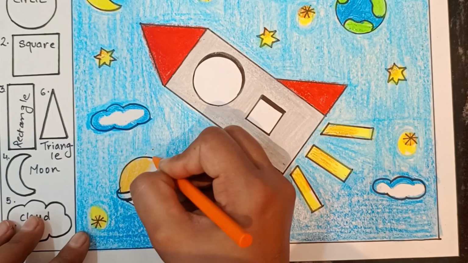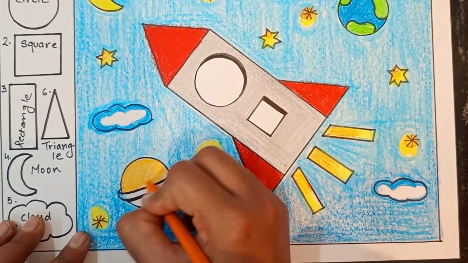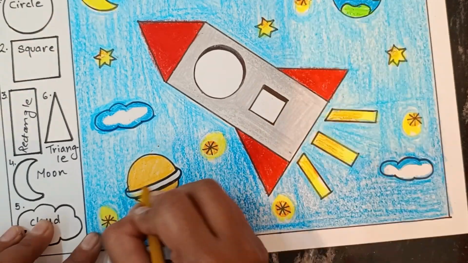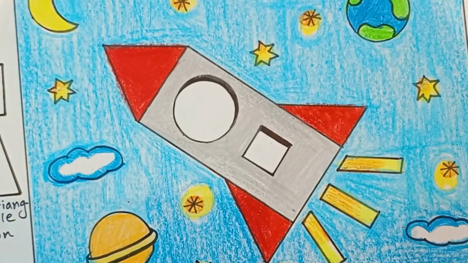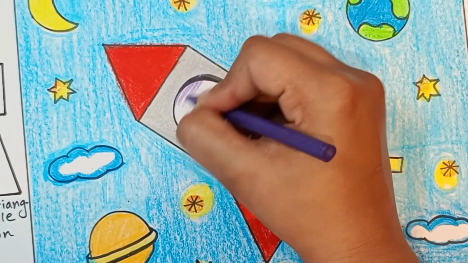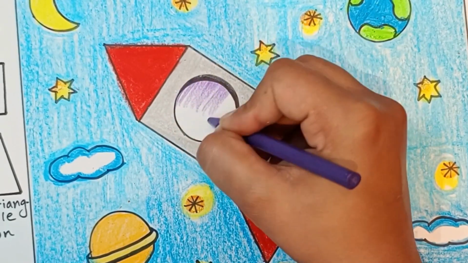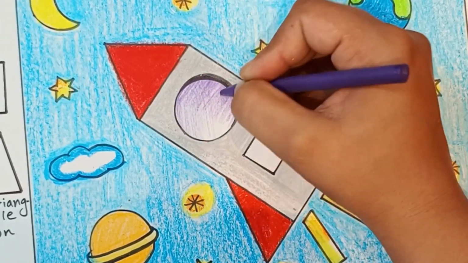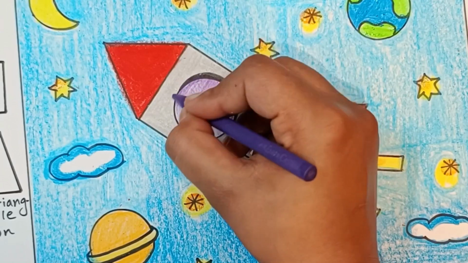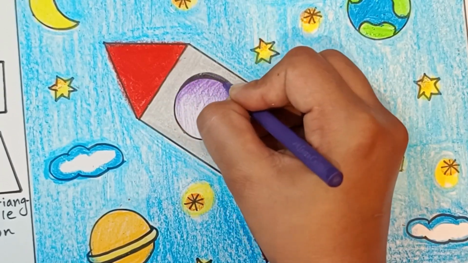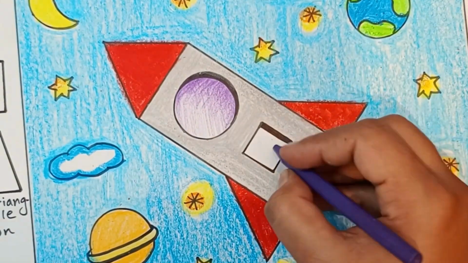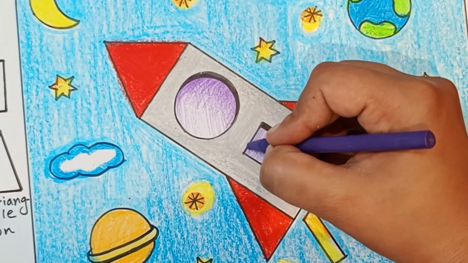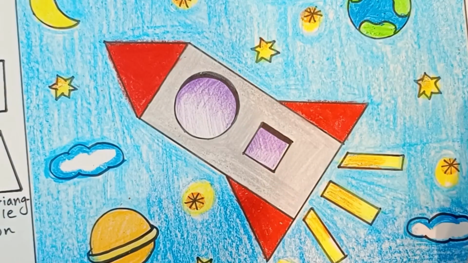And now I'm using the light orange color on this other planet. You can use your favorite colors as per your favorite planets, and golden yellow. And here I'm using a purple color for the shading, and I'm not filling it. Look how I'm shading it in one direction so that you will create a 3D effect, a hollow effect. One side will be darker and the center will be lighter. You have to be careful about the pressure you give on your color. And I'm doing lighter and then darker from the other cross side.